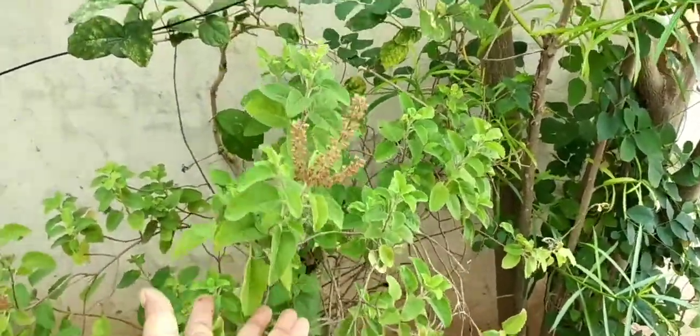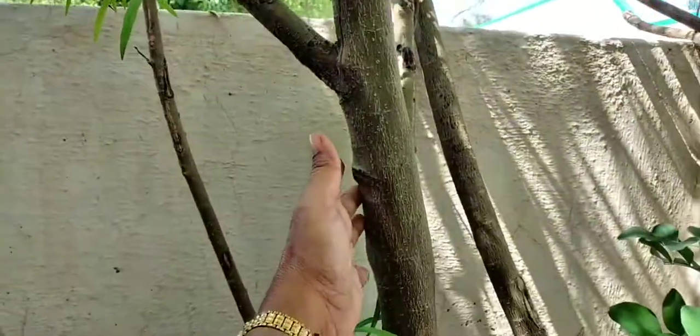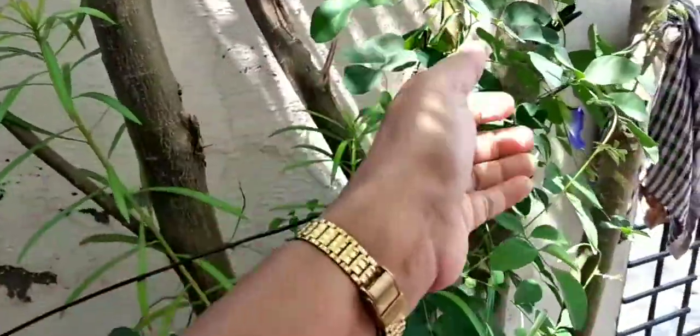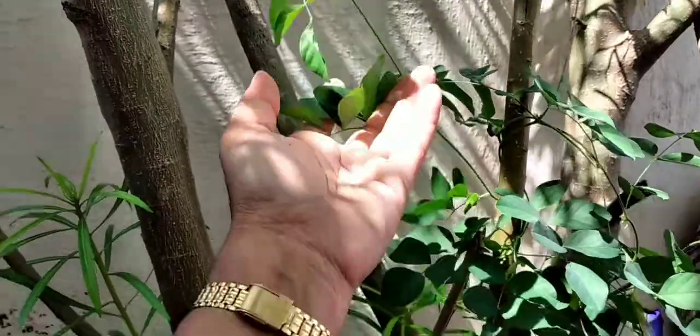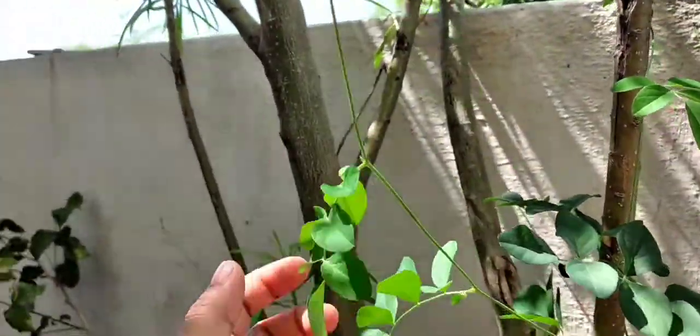This is basil, tulsi, and this is a tree, and this is a climber, flowering plant. It's a climber, and you can see its stem.